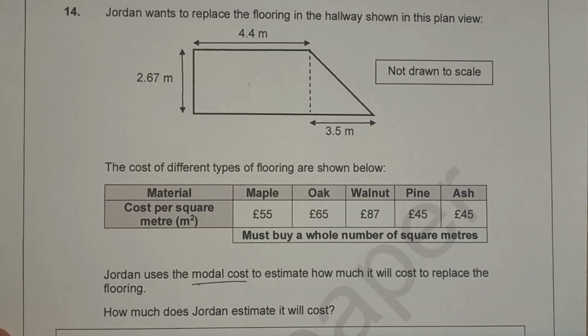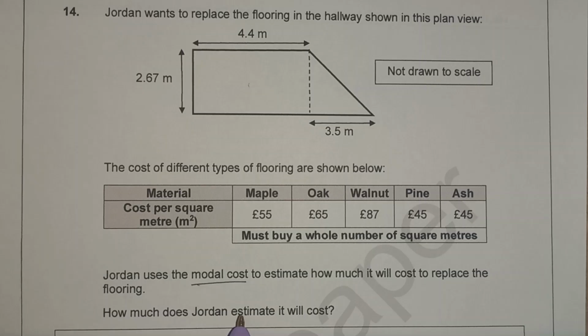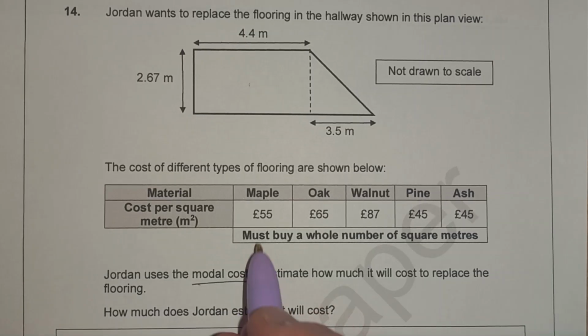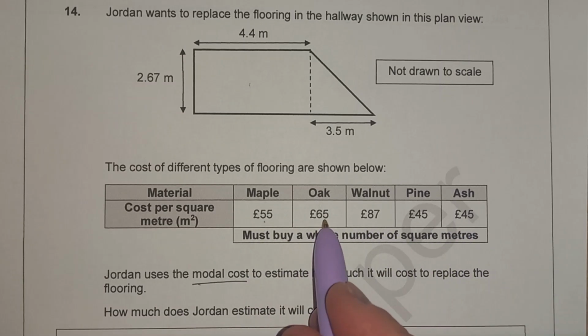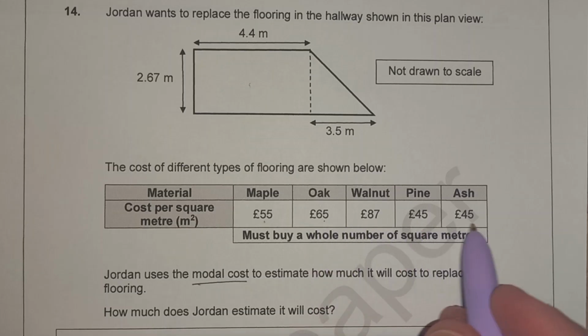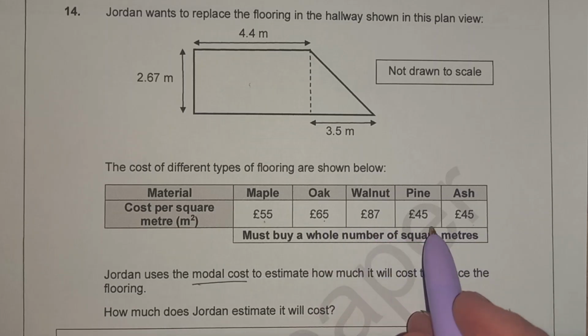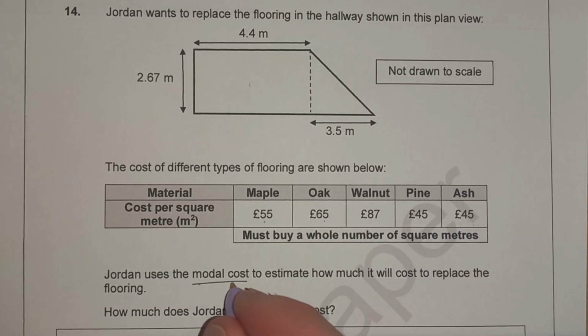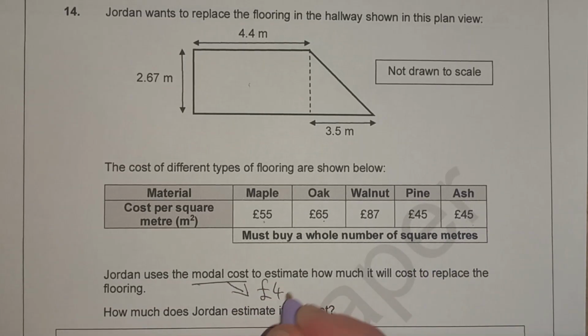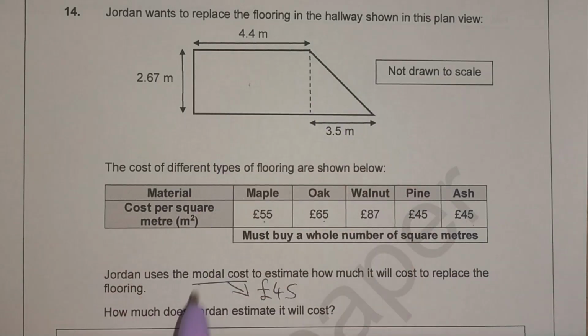Okay, so mode or modal means the one that occurs the most. So let's have a look and see which occurs the most. Well, £55, we've only got it once. £65, only got it once. £87, only once. £45, we've got it twice. So the modal cost is £45. Now we need to work out the area, so we can then multiply that by the cost.